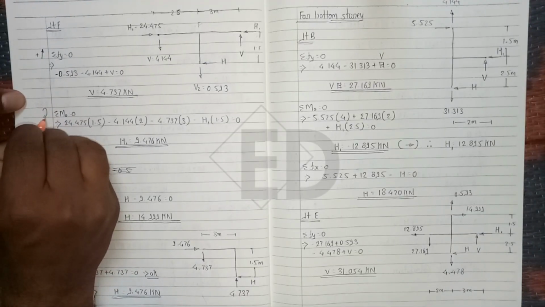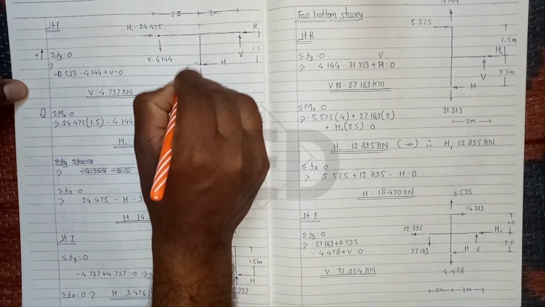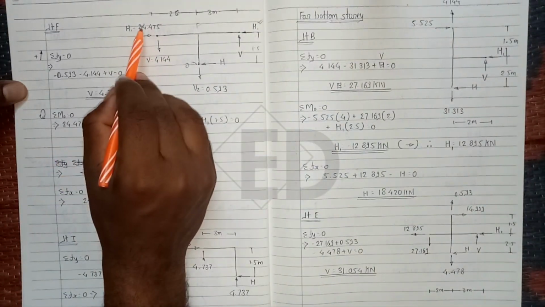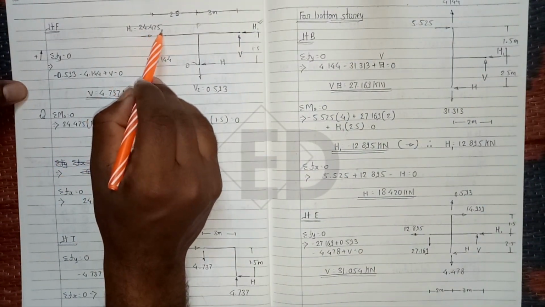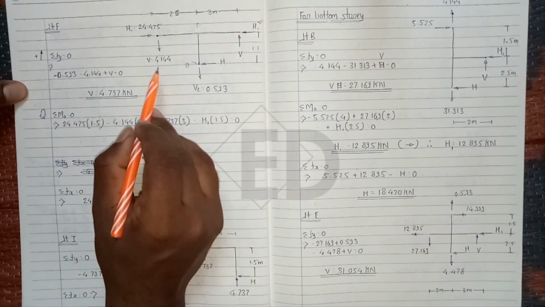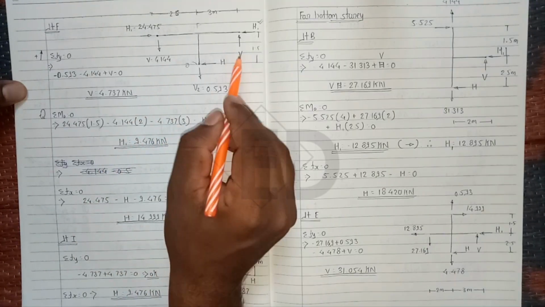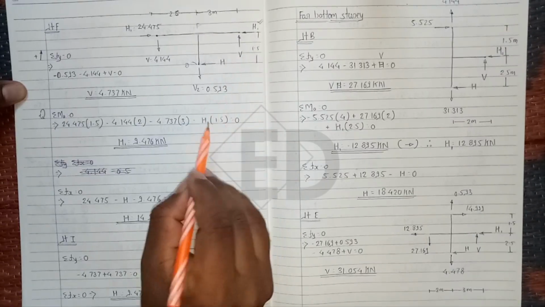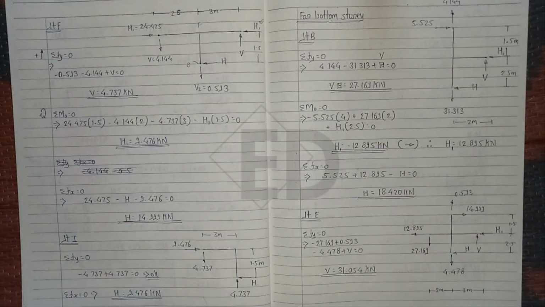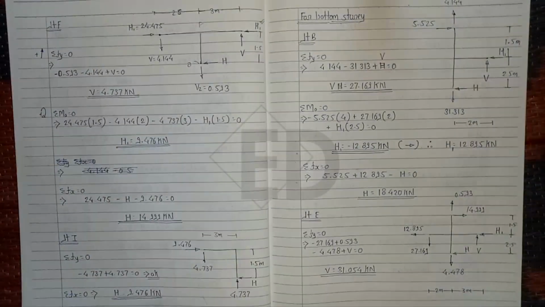Second, summation of moment equals 0. We are taking moment here because we have to calculate h1. Hence 24.475 into 1.5 minus 4.177 into 2 minus 4.737 into 3, that is V3, and minus h1 into 1.5. So we get h1 equals 9.476 kilonewton. So it is just a calculation part here.